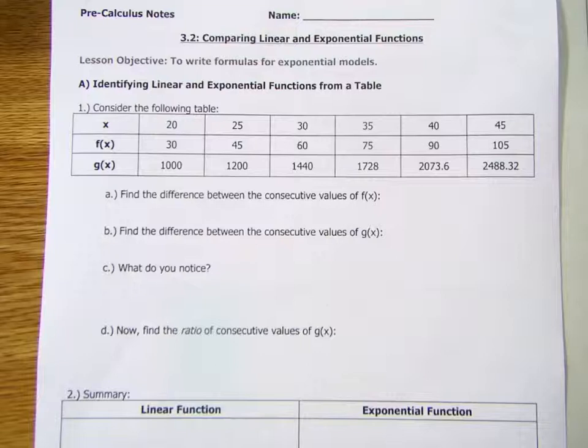is comparing linear functions to exponential functions. We will get into a little bit more of writing formulas for exponential models given a couple of data points. So a little bit different than what we were given last time. So here's what I want you to do to start us off.